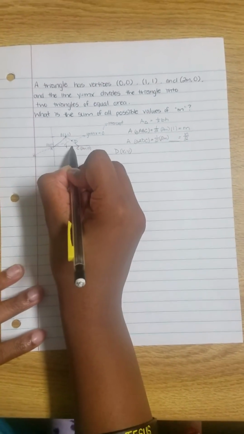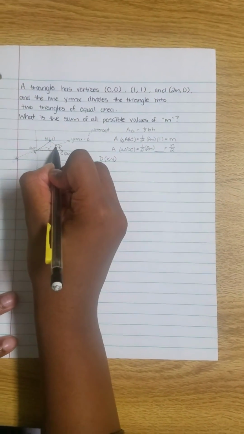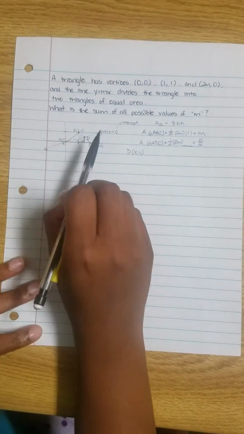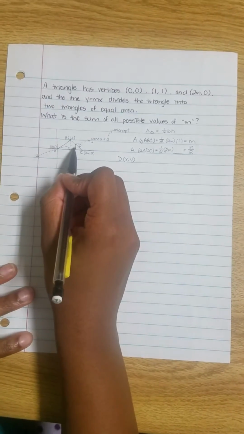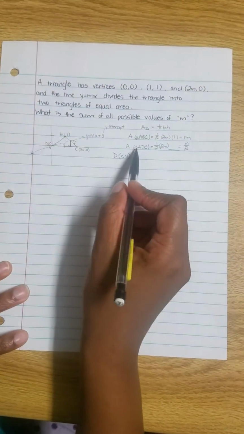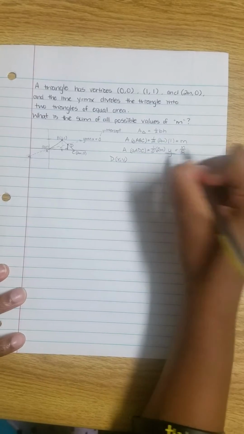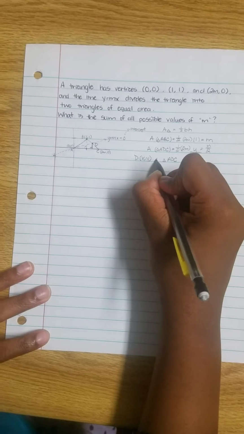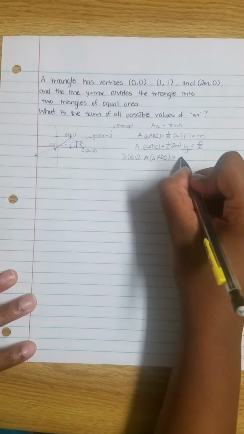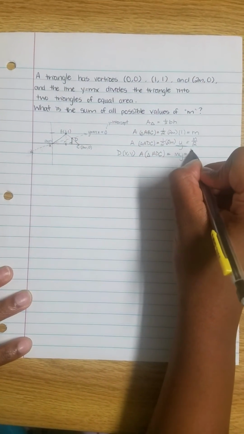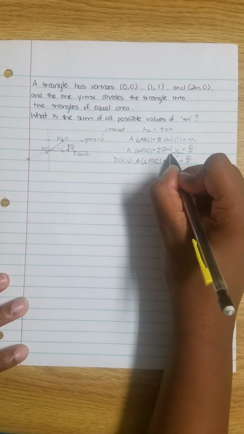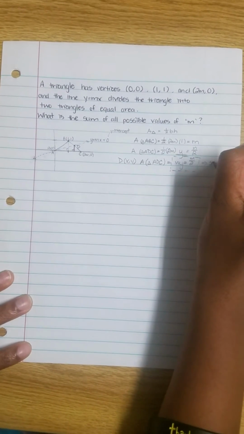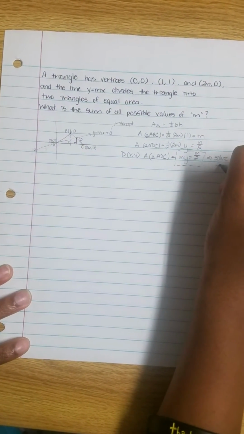It goes over x units and up y units. This y coordinate of D is the height of triangle ADC. So if we simplify this down, we have my equals m over 2, and this is what we are going to solve for values of m.